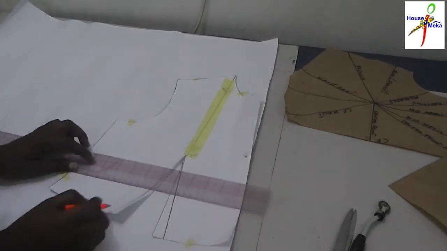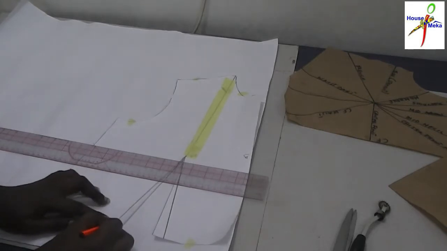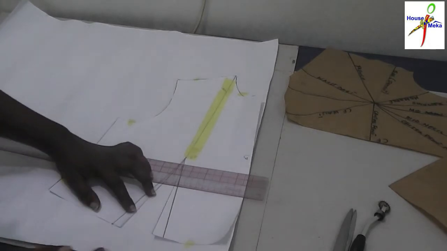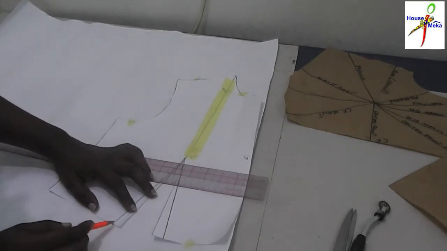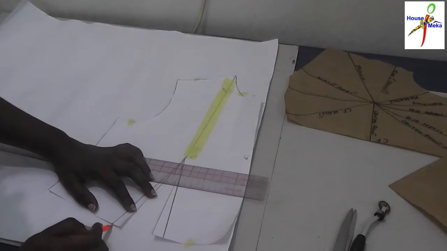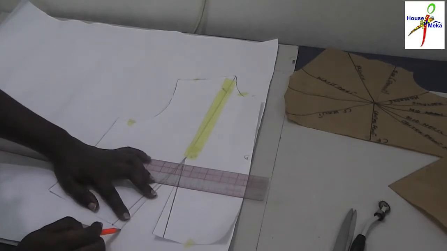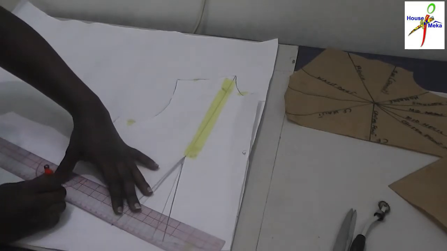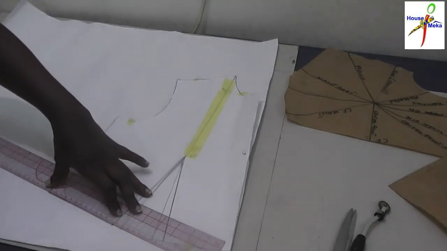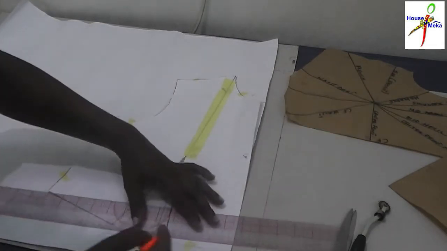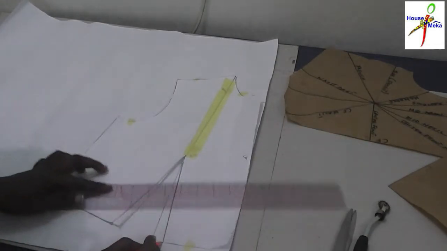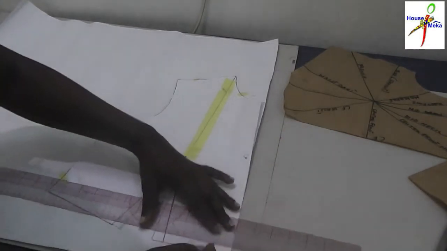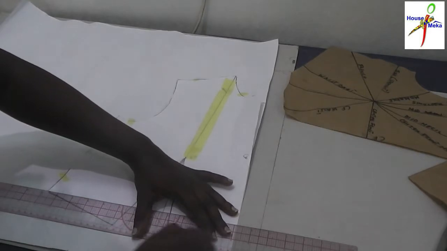You'll notice that when I'm tracing around this block, remember that this point here is where your dart is. This is where your dart leg is, not here. It's the same dart leg here, not here. So I'm going to trace it and stop at that point and start from this point here and complete my tracing.